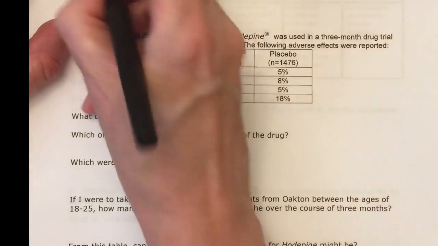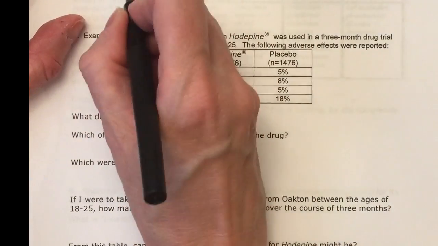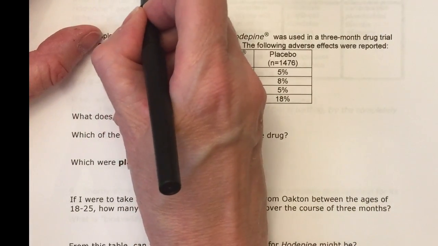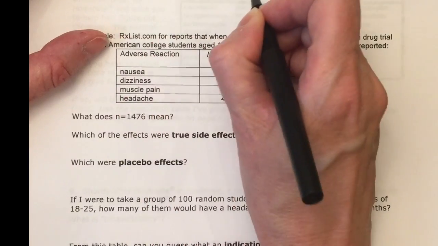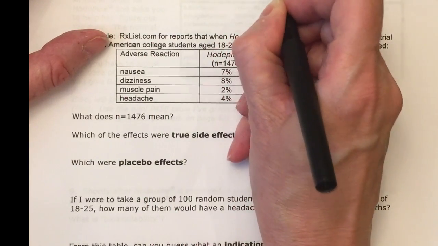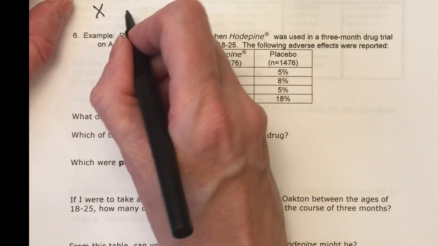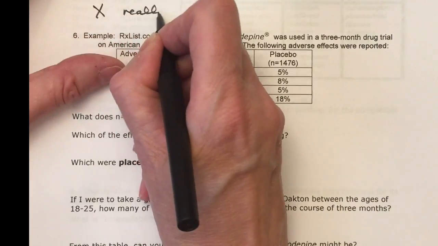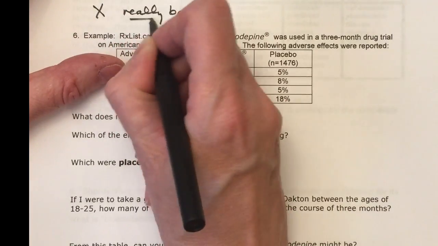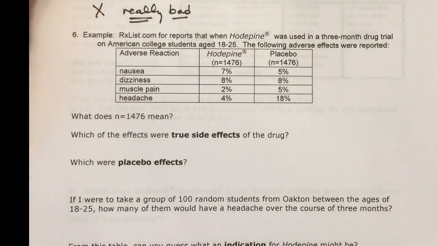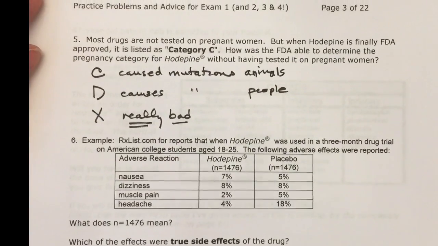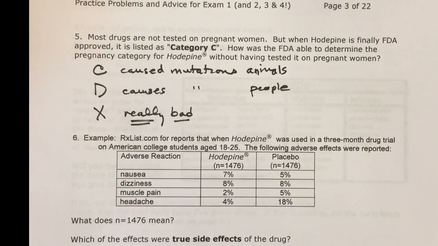So difficult to write. Okay. D means causes mutations or birth defects in people. And X is really bad for babies. Oh, this isn't going to work if I don't show you the picture. Shoot. All right, I'll start again.